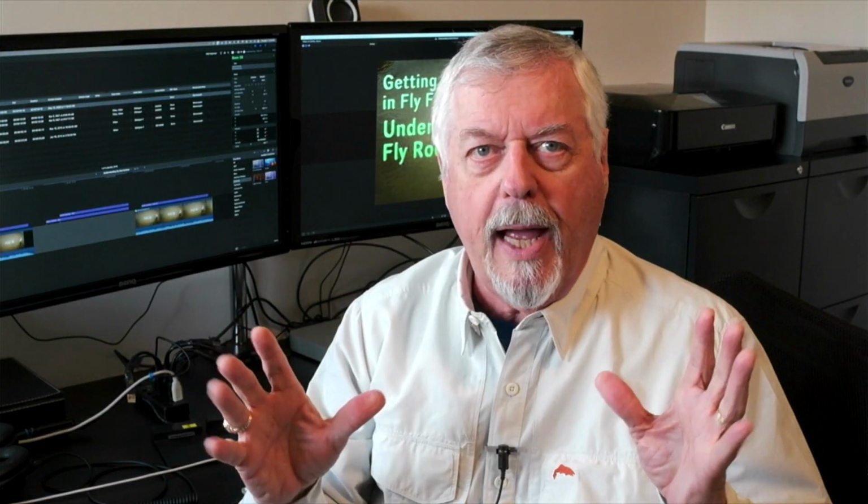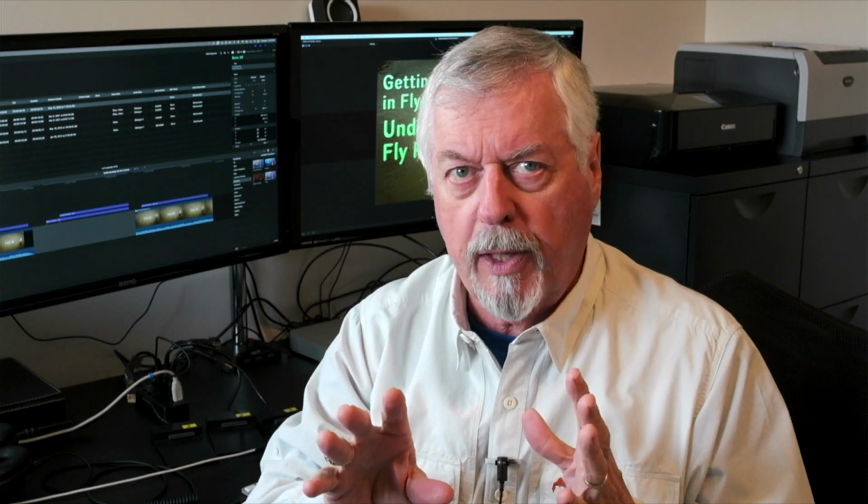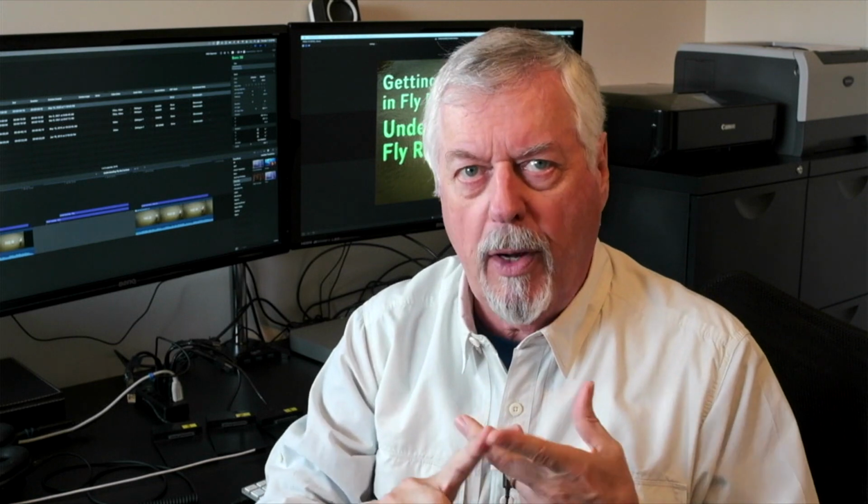So to recap, you're looking at rods that are fast, which are stiff. You're looking at rods that are moderate, which have moderate stiffness and moderate recovery speeds. And you're looking at slow rods, which are soft rods and have slow recovery speeds. You're also looking at rods that have different tapers.